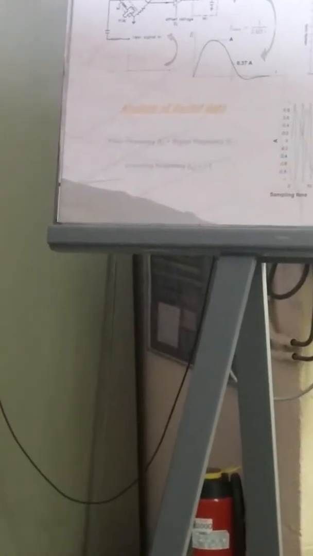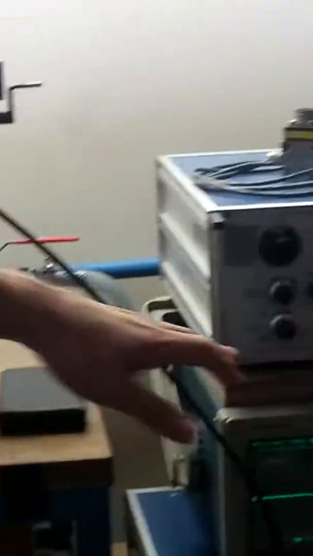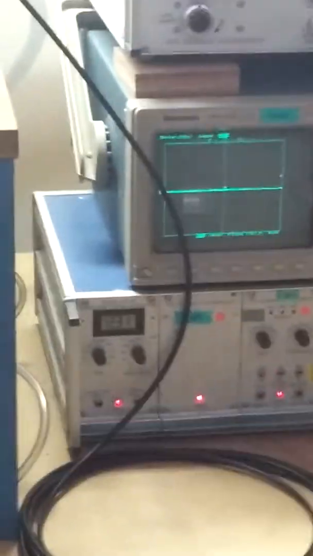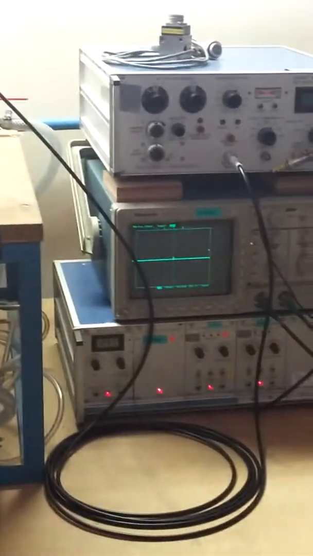The second reason is that when you acquire data, you usually digitize them. In a real setup, instead of an oscilloscope like this one, you will have a filter, and the output of the filter goes to a computer with a card which digitizes your data.